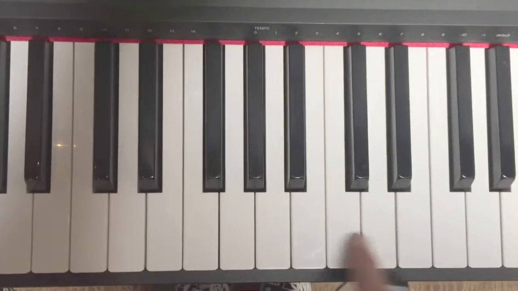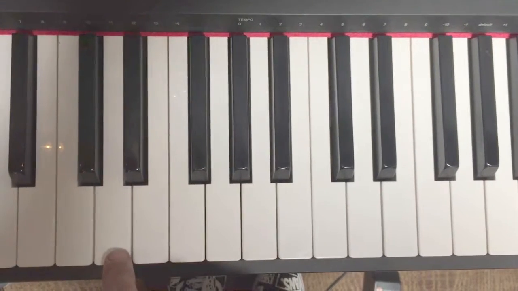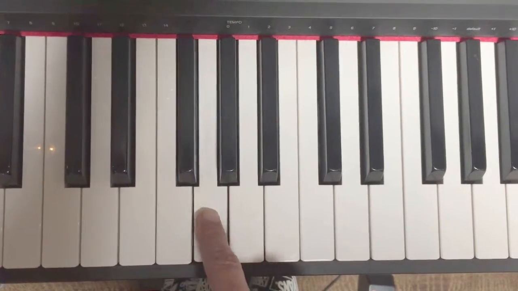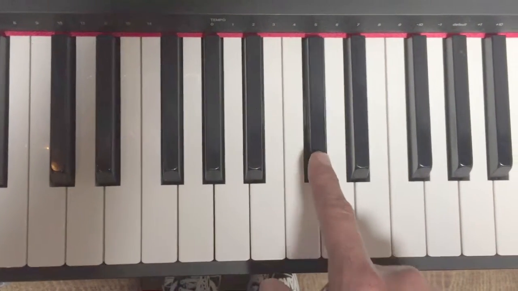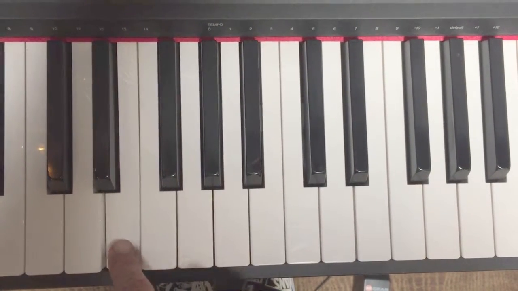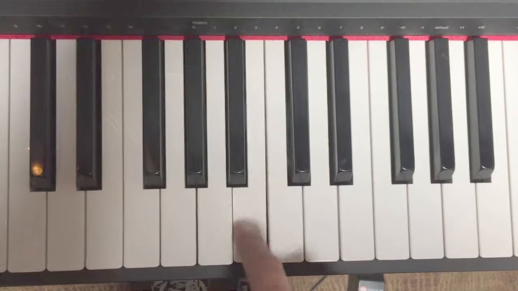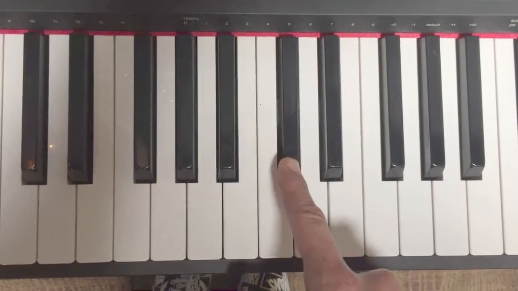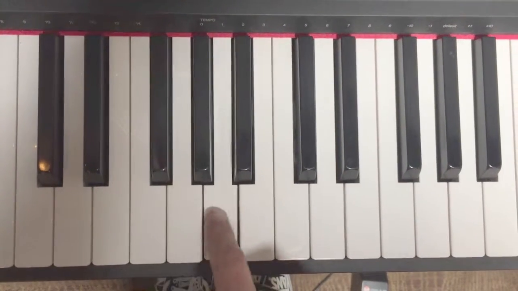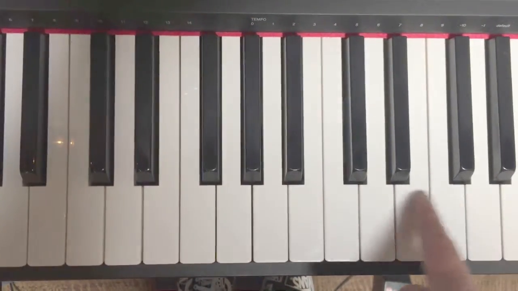So let's start on something different. Let's go ahead and start on D. Okay, so now I want to go root is D, whole, half, whole, half. So you see that now I started on my root D, whole to F sharp, half to G, whole to C sharp, and half back to D. So root, whole, half, whole, half. Pretty simple, yeah?